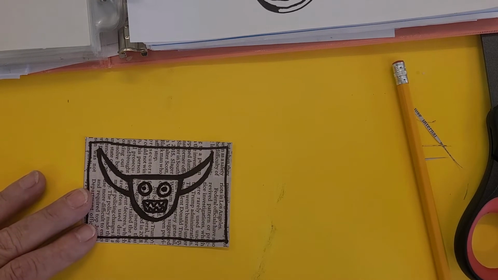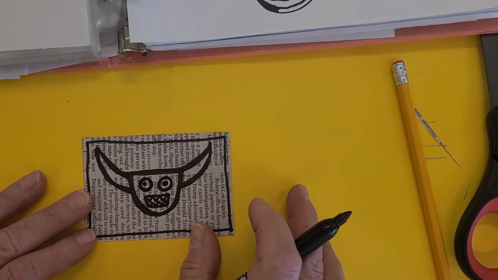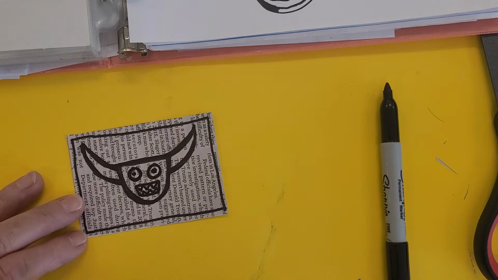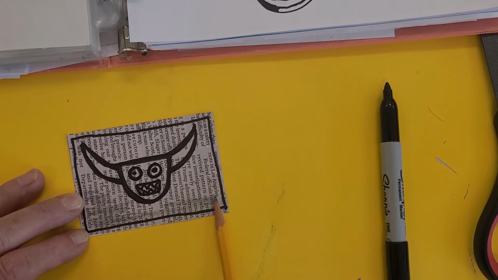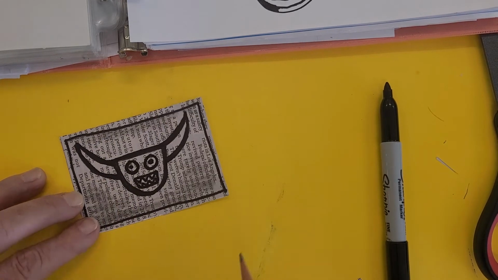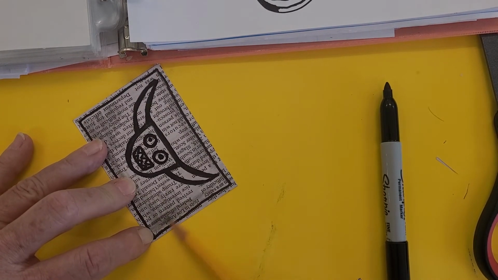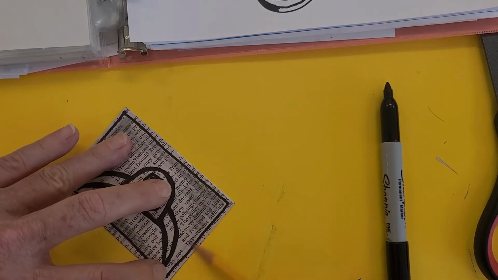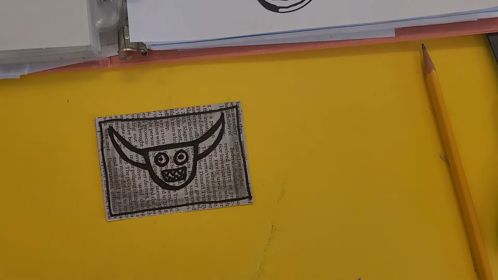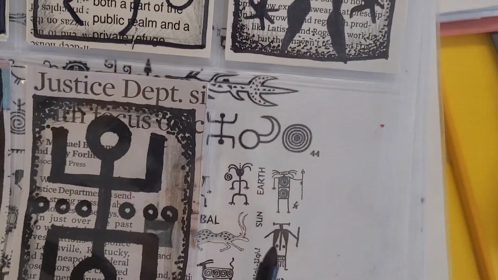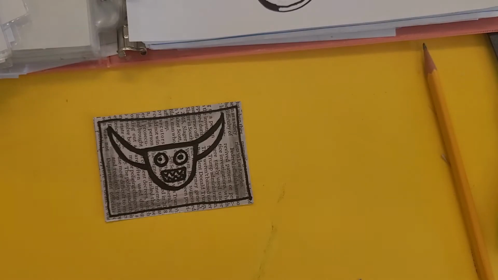I think so. All right, now what we're going to do is draw a little bit with the pencil here on the negative space inside our box so that we can have a little glow around our object. All right, and now what I like to do is stippling. So stippling is where you make dots like this.